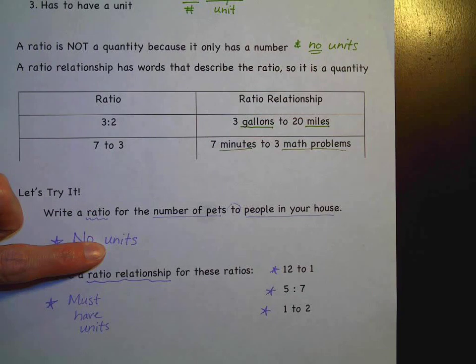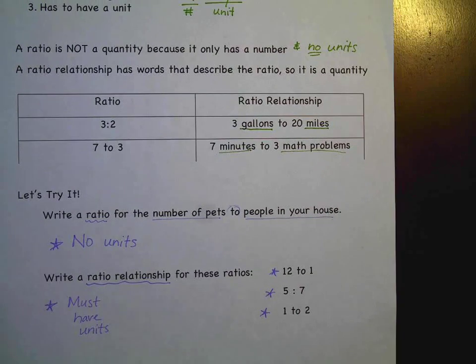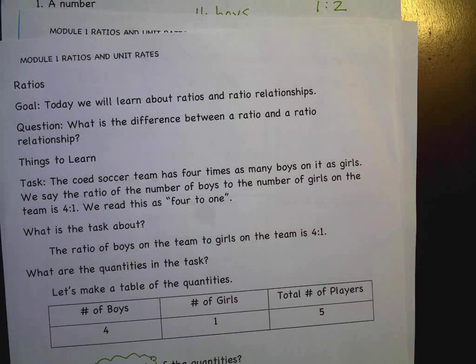So remembering the difference, a ratio has no units, so it's just the numbers. A ratio relationship has to have numbers and units in order for it to be a ratio relationship. Okay? Kiddos, we went through a lot of different stuff in the lesson today, but let's take a look at our goal really quick. Today we will learn about ratios and ratio relationships. I can happily say we did that. The question for today was, what is the difference between a ratio and a ratio relationship? And the answer to that is, ratio relationships have quantities, ratios do not.